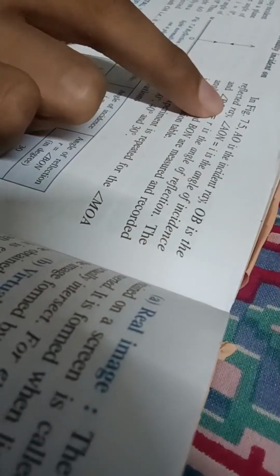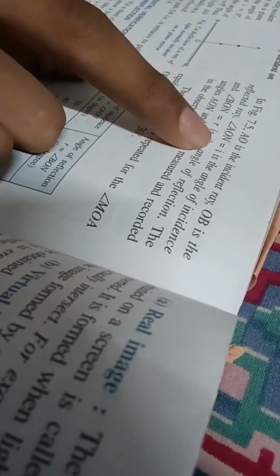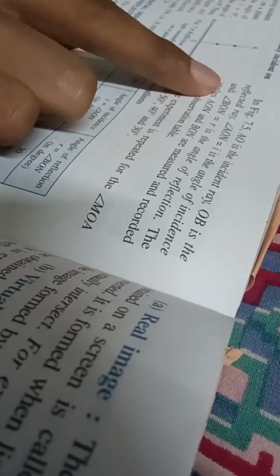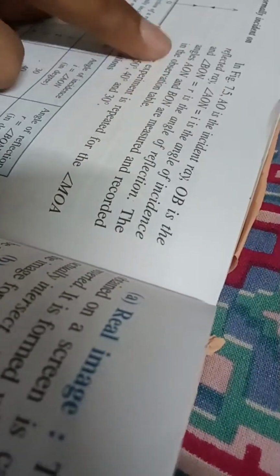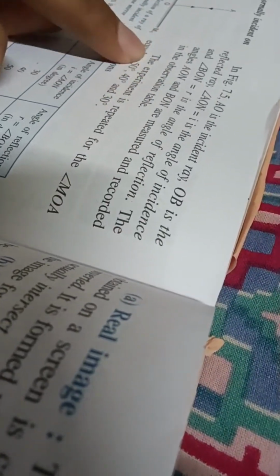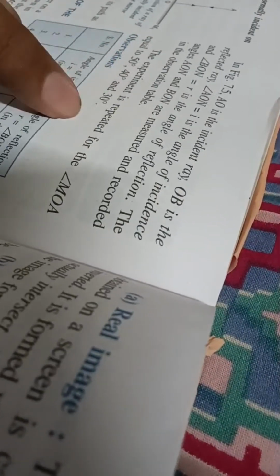In figure 7.5, AO is the incident ray, OB is the reflected ray. Angle AON equal to I is the angle of incidence, and angle BON equal to R is the angle of reflection. The angles AON and BON are measured and recorded in the observation table. The experiment is repeated for the angle MOA equal to 50 degrees, 40 degrees and 30 degrees.